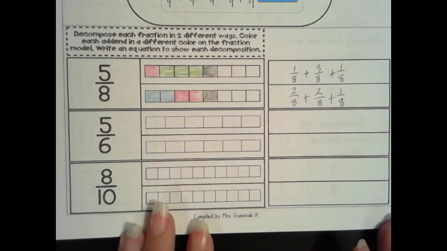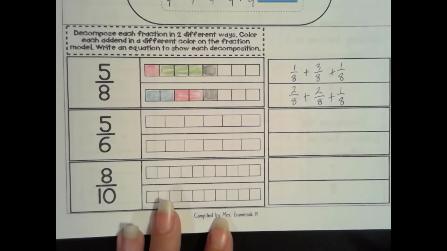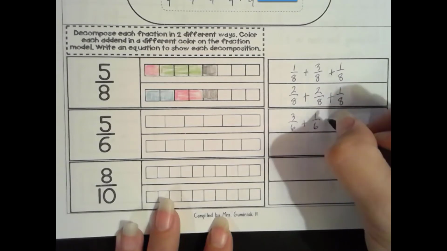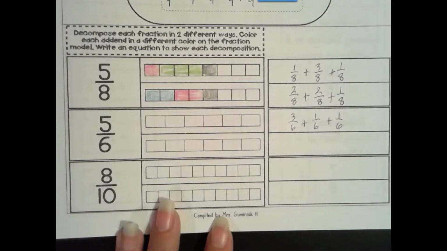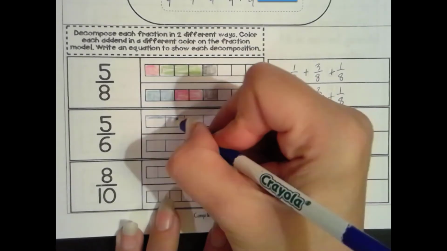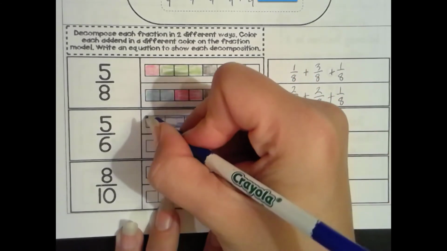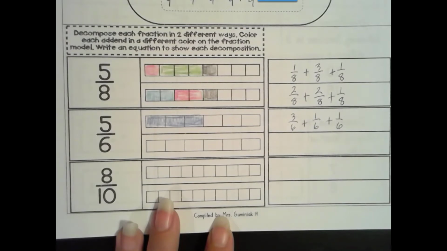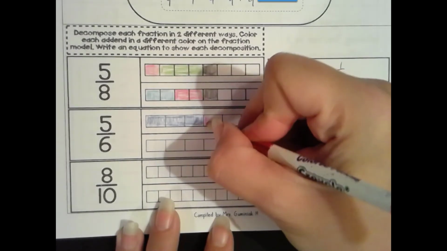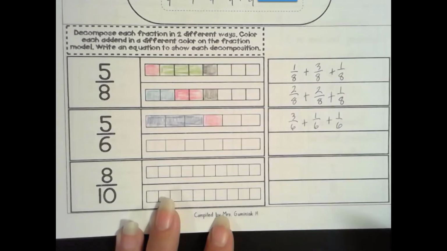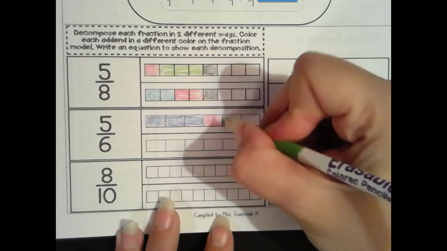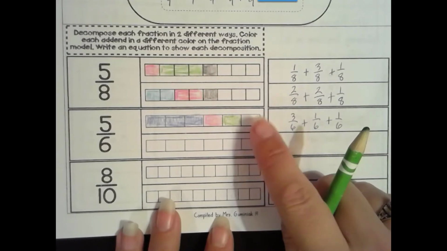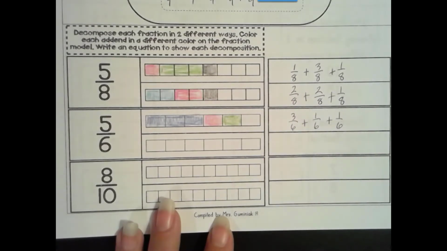All right, let's look at 5/6. So I'm going to break this one down into, let's say, 3/6 plus 1/6 plus 1/6. So I'm going to do 3/6, which is equivalent to 1/2. So half of this is going to get shaded in. And then my 1/6 plus my 1/6, and just one piece is missing to make the whole thing all 6/6. Just one missing piece for it to be whole. There's my 5/6.